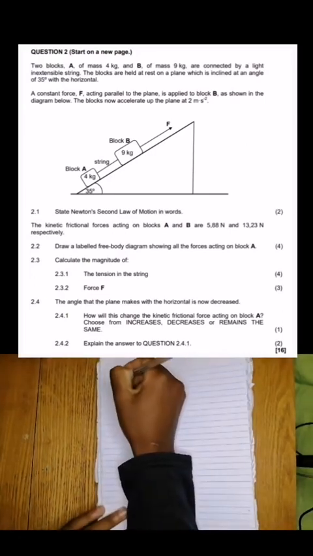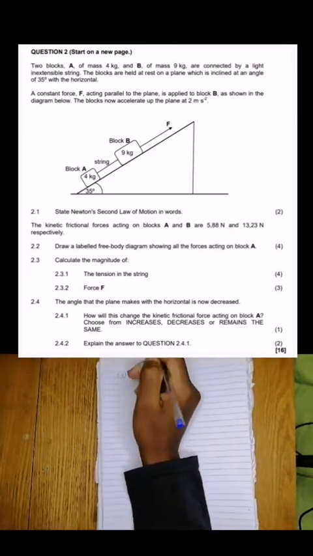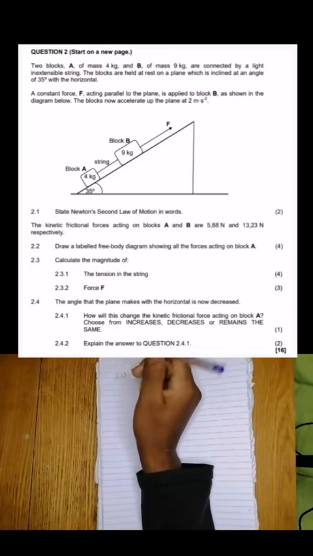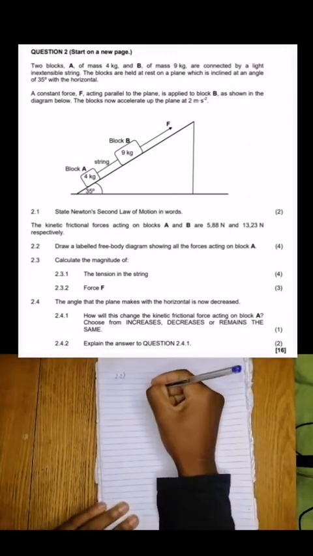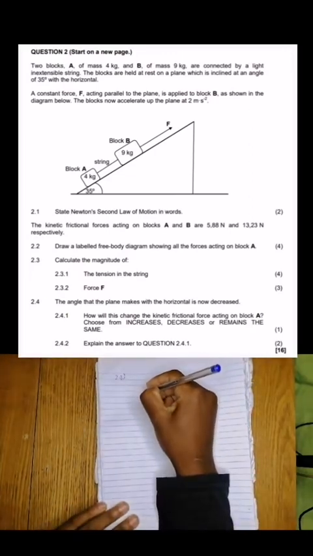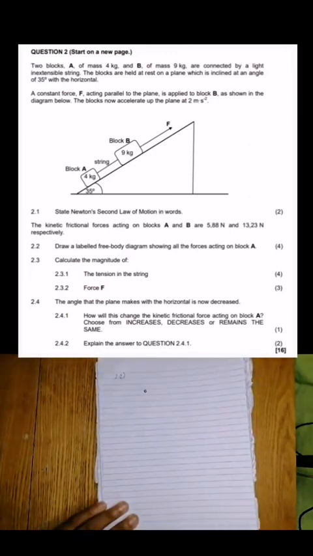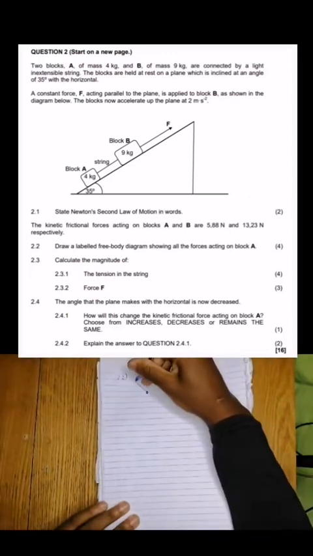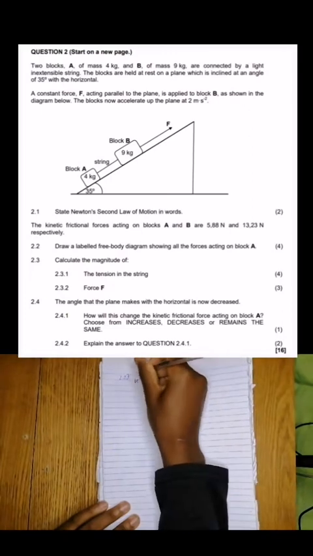Since we'll be drawing a free body diagram for block A, we check our block on an inclined slope. We're going to check our normal force and our force of gravity. So we draw a small dash here indicating the block. We have a force acting perpendicular to the slope, which is our normal force.